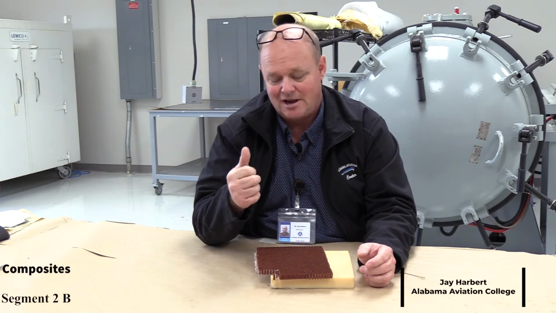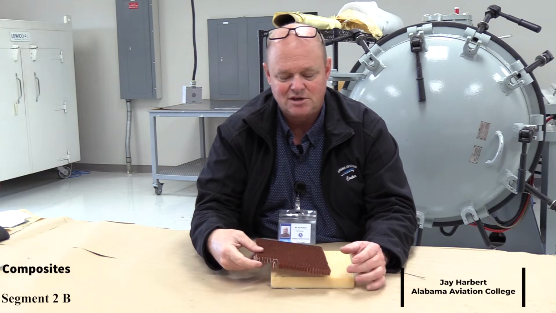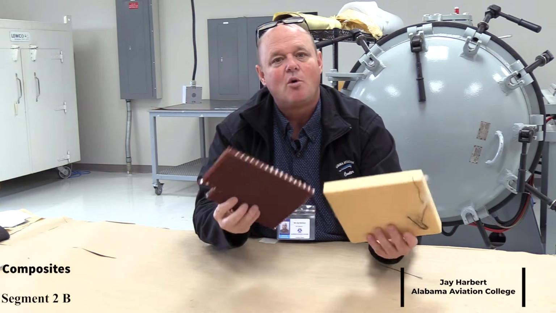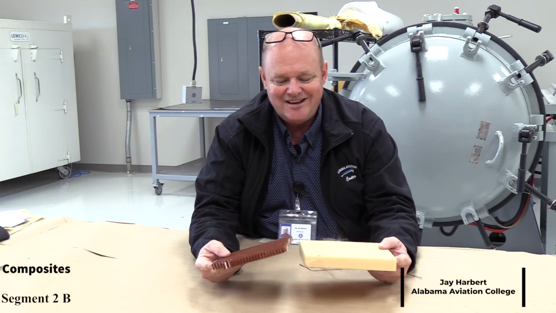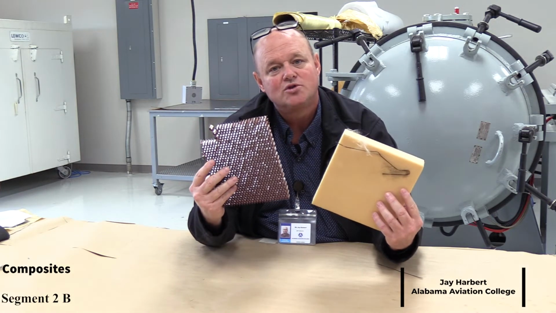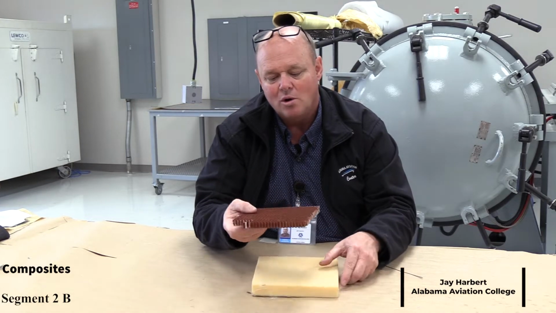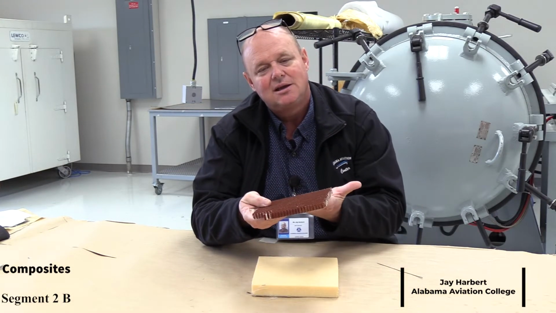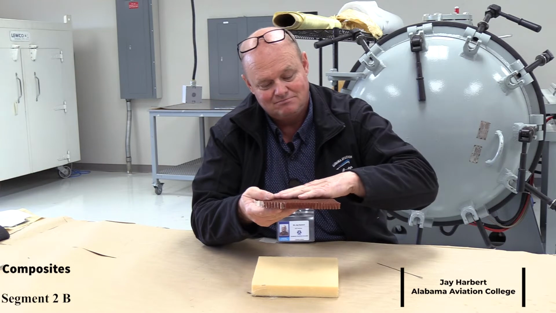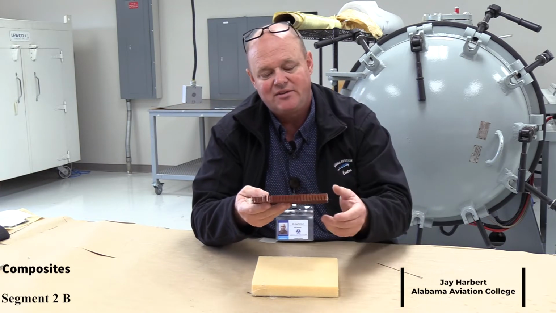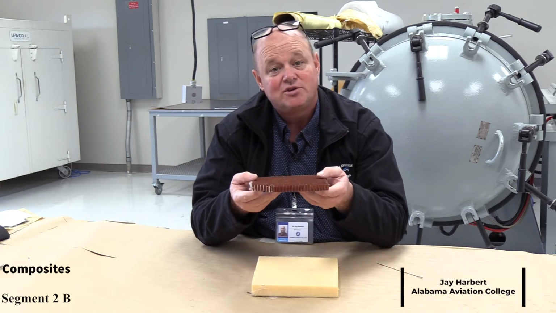And now let's talk about that third part. We've discussed fiber, we've discussed matrix systems, and I brought some samples of core material to show you here. These are two common cores used in composite construction. By adding a core between the face plies or the fibers, we can add thickness, and that core adds rigidity.